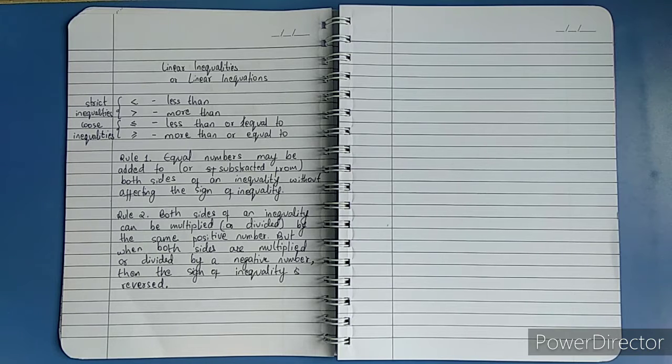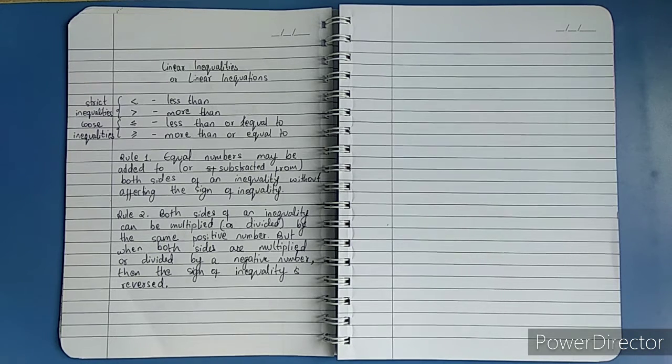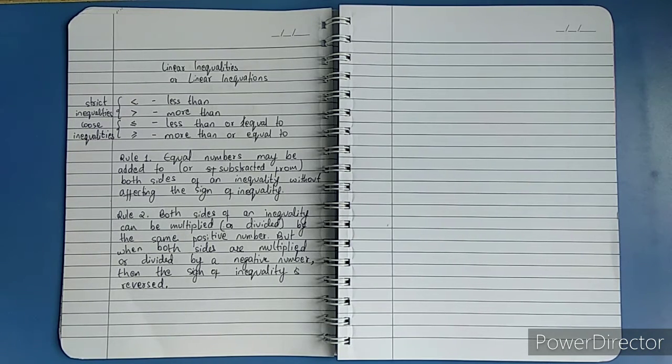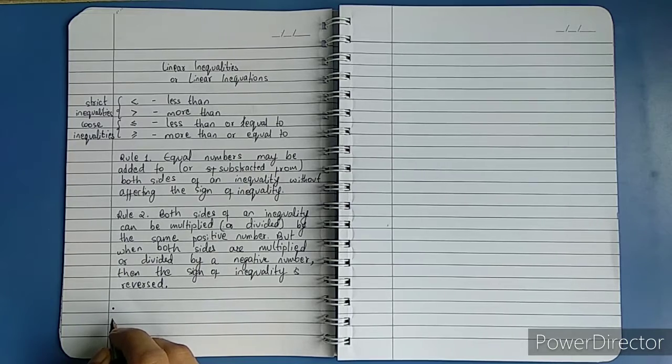So say 1 is less than 2. If I multiply minus 1 on both the sides, we get minus 1 and minus 2. So 1 is less than 2, then minus 1 is greater than minus 2. On multiplying by minus 1, what is happening is the inequality is getting reversed. We'll discuss them in detail in the questions itself.